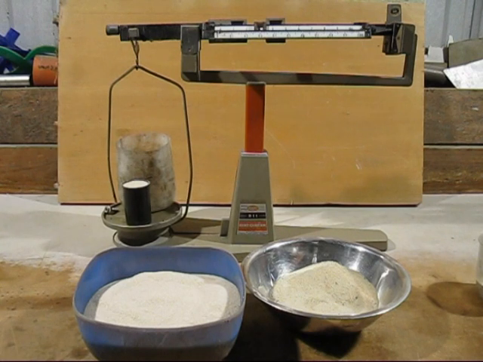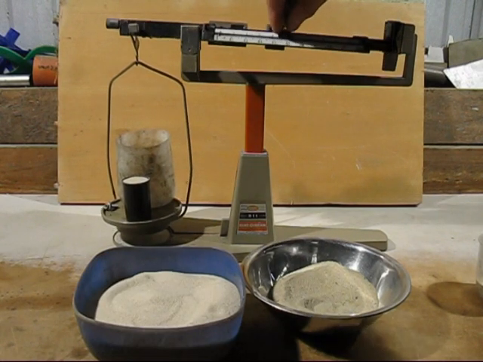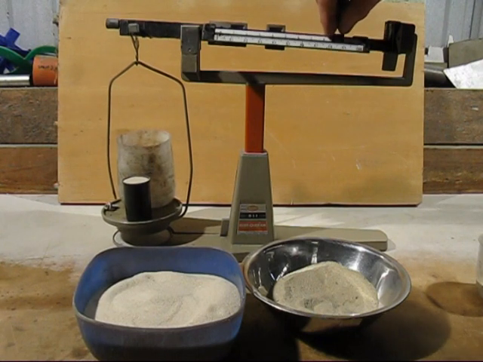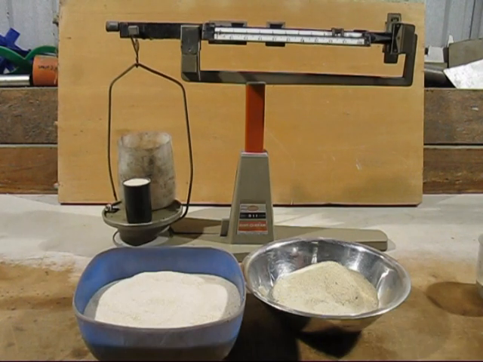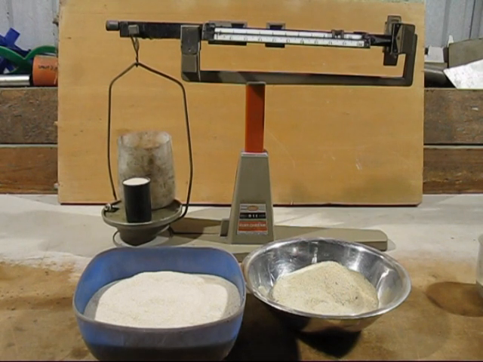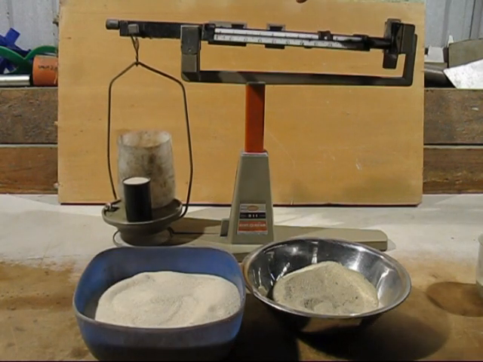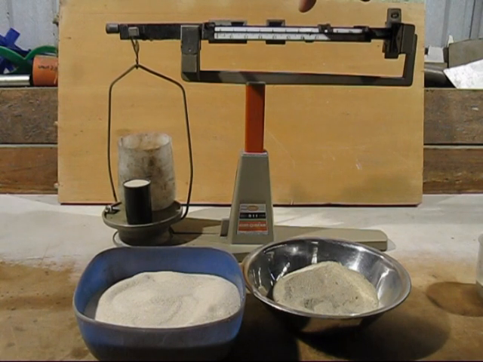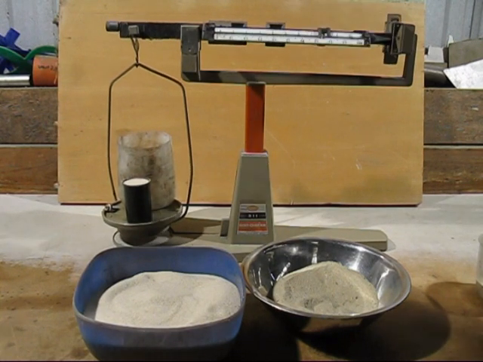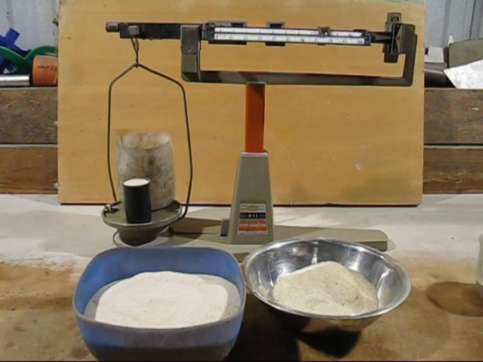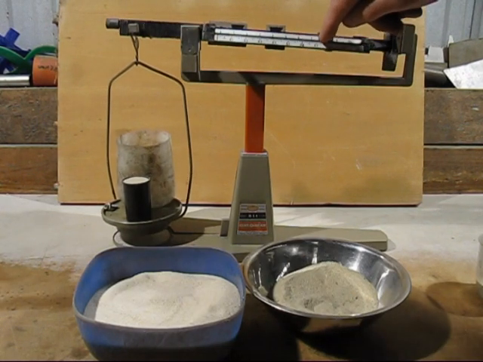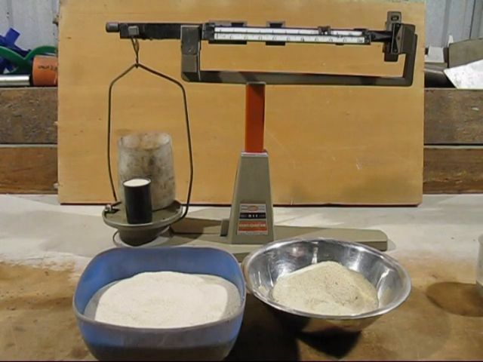No, this one weighs a lot more. So we've got 48.85 grams.